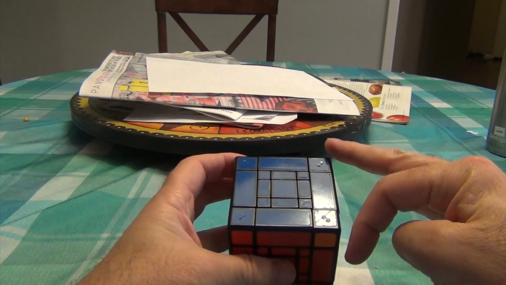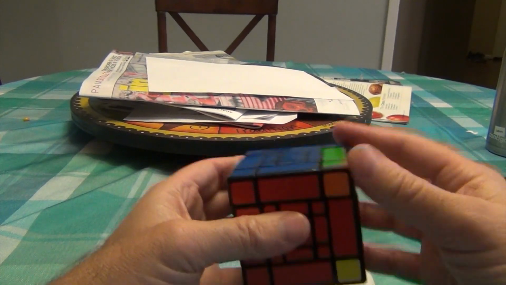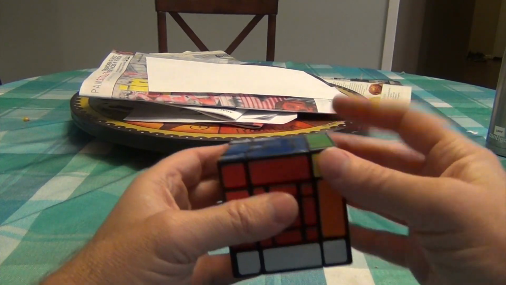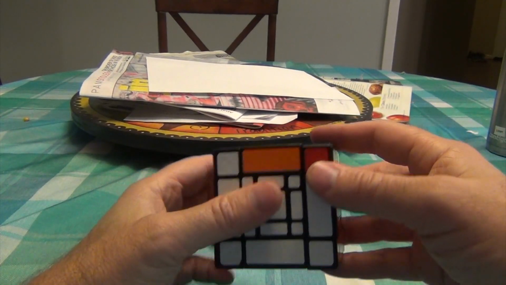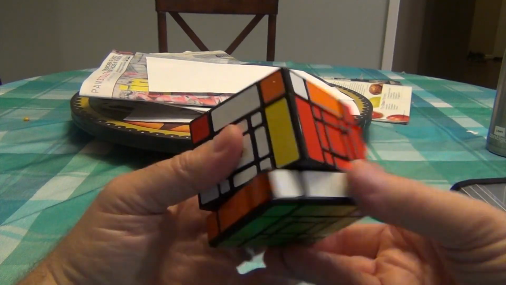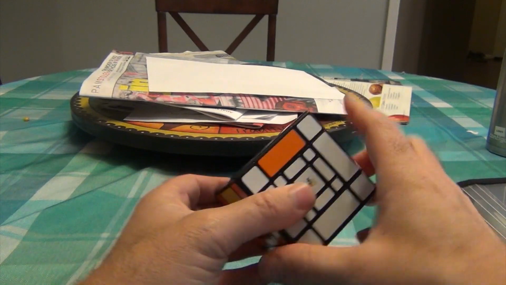I'm going to want to do a corner swap in order to get them in place. 2R U, 2R UI, 2R UID, 2R, UI, 2R, U, 2R. Okay, these two corners are in. So I'm going to swap these two corners. 2RU, 2R, UI, 2R, UID, 2R, UI, 2R, U, 2R. So I'm just solving for the corners.